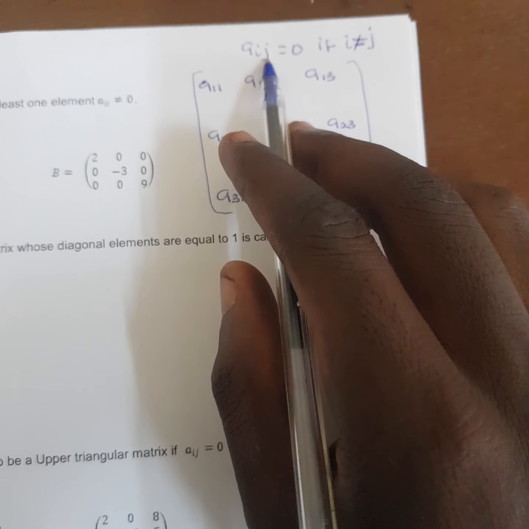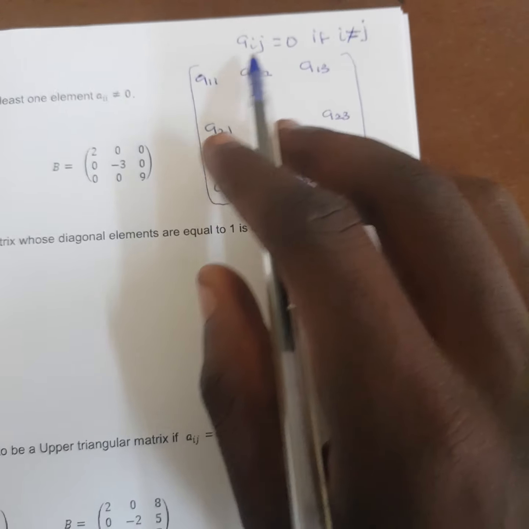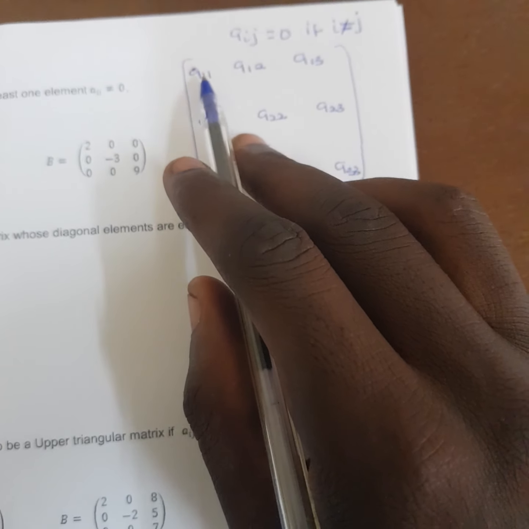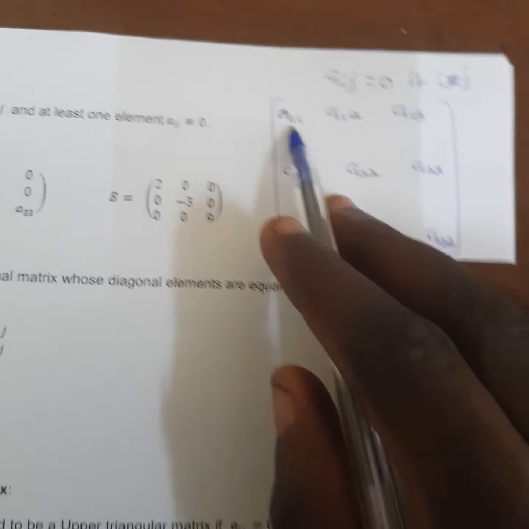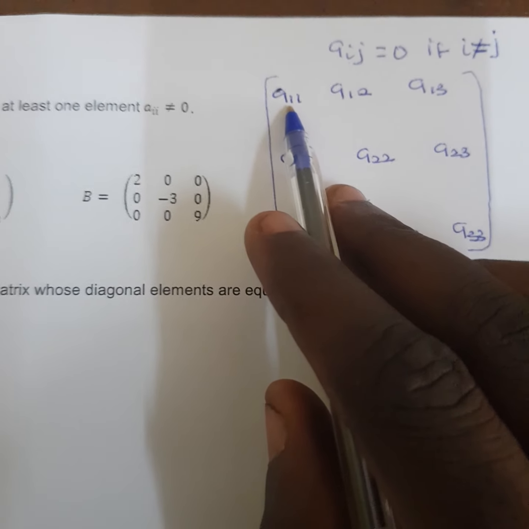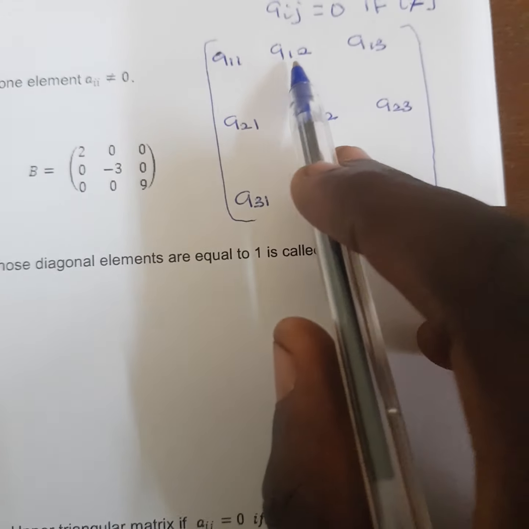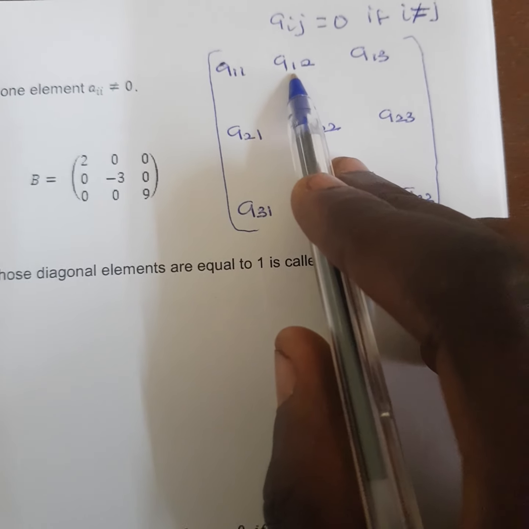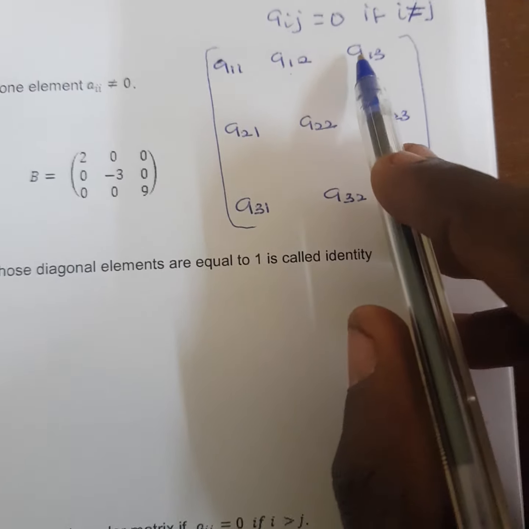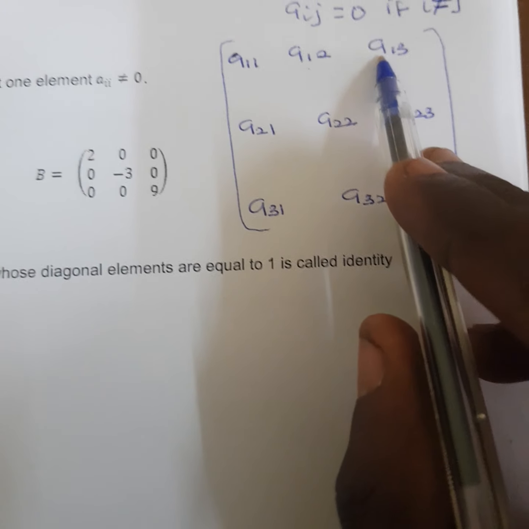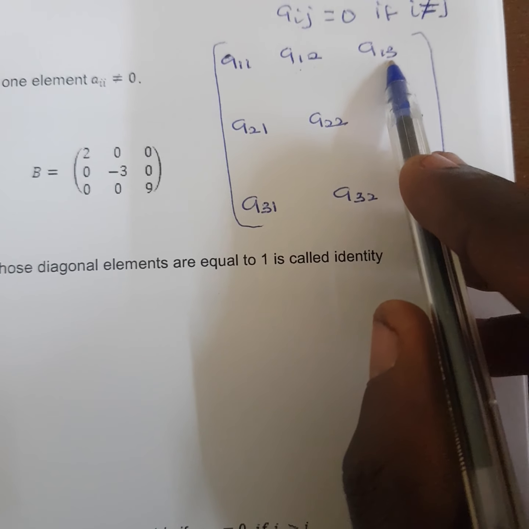Now aij is equal to 0 means the following. What is the i in this term? The i in this term is 1. The j in this element is also 1. If you come to this element, the i is 1 and the j is 2. Then for this element, the i is 1 and the j is 3.